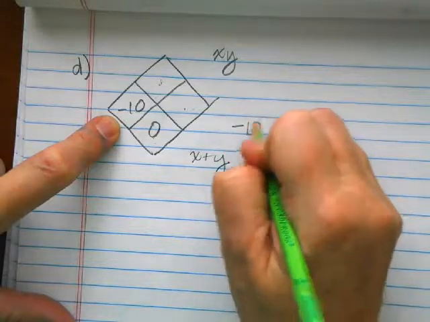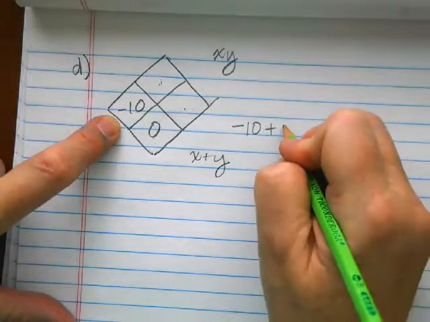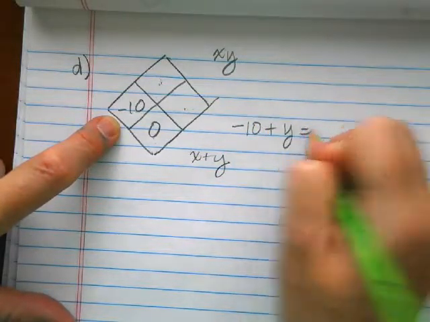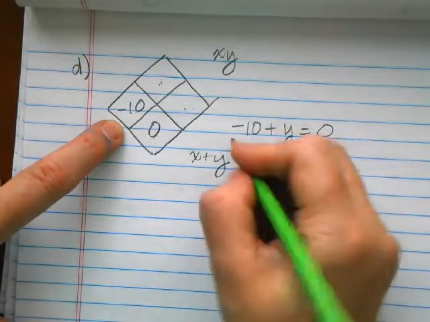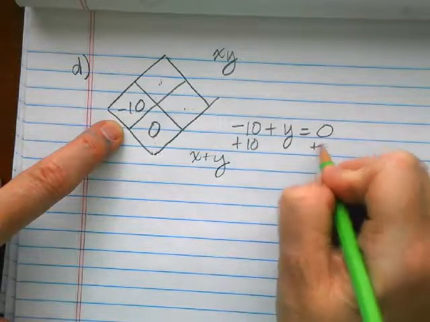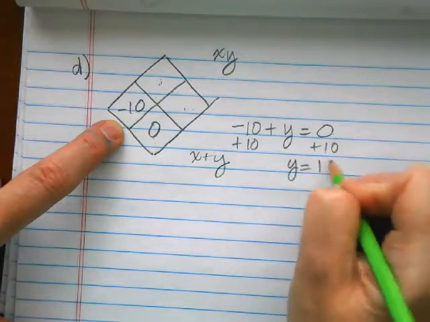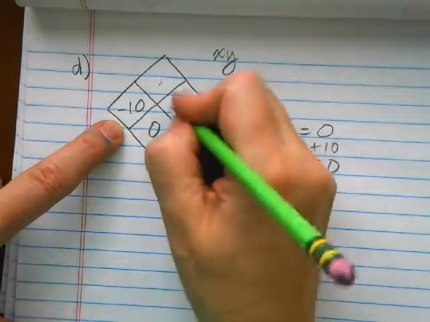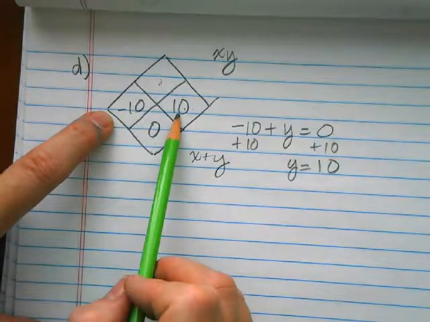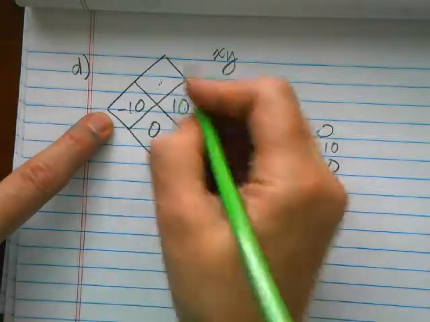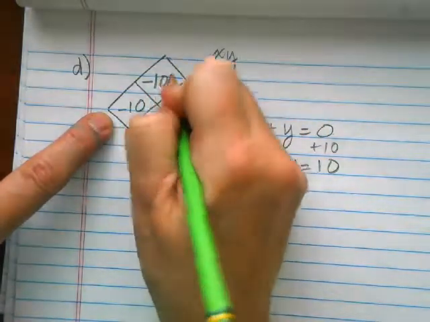Now, if you don't know what that is, you could just make a little equation. Negative 10 plus something is 0. To get y by itself, add 10 to both sides, so y equals 10. And then I'm going to multiply negative 10 times 10 to get the top part. So negative 10 times 10 is negative 100.